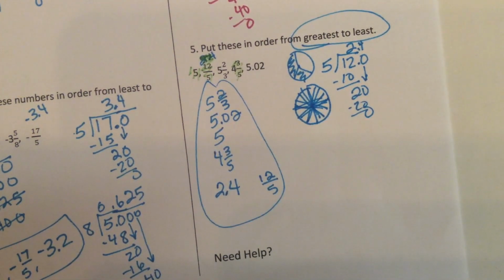Okay? All right, thank you. Don't forget, tomorrow when you go in, you're going to turn this into the first teacher that you go to for your star rotation.